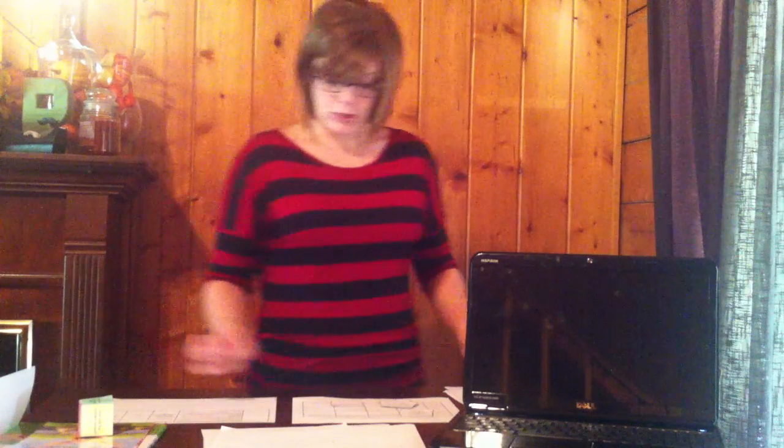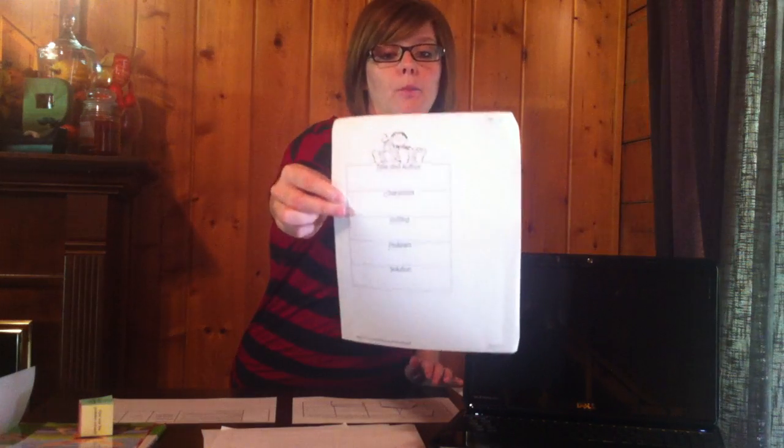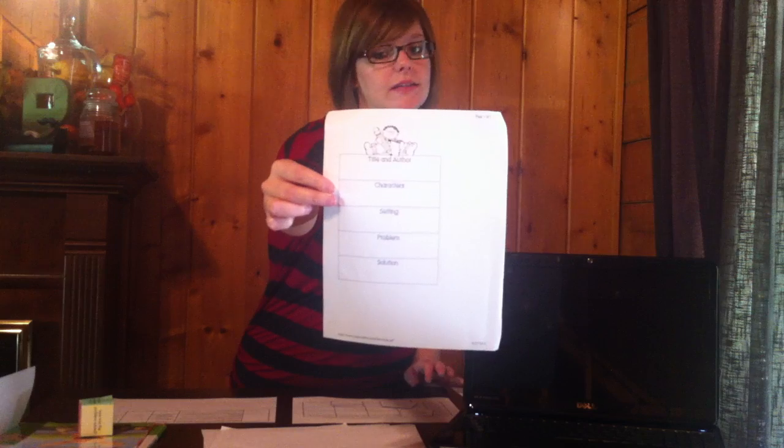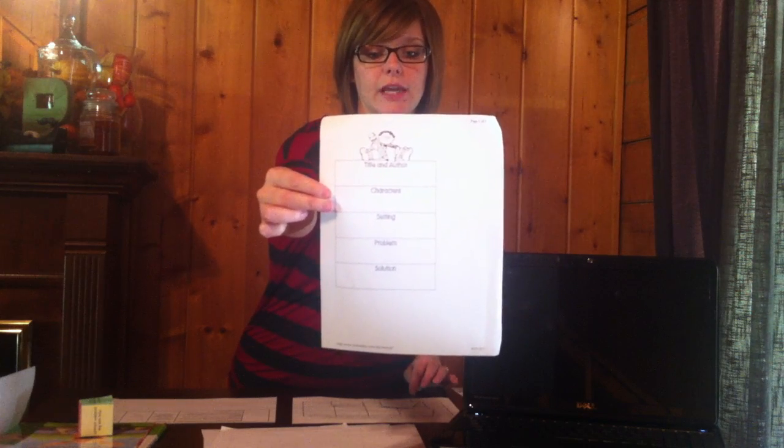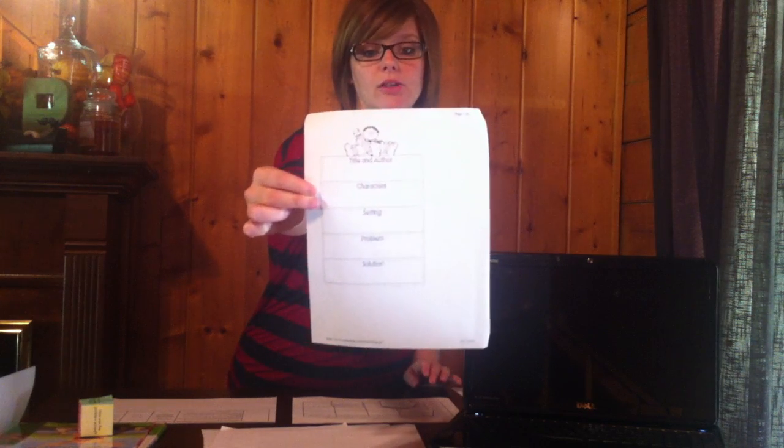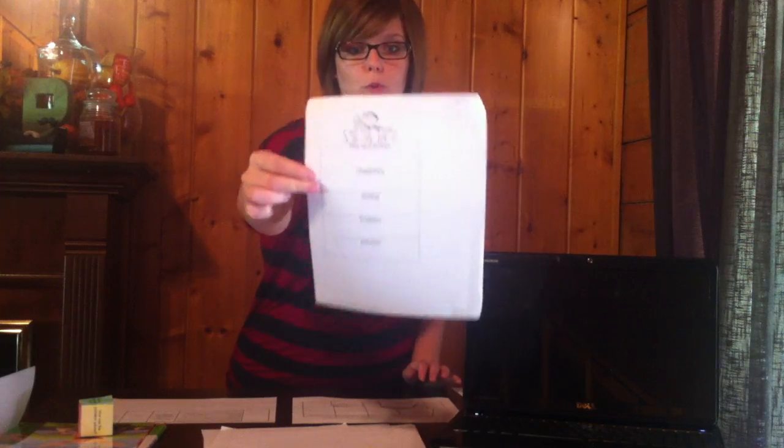For special needs, students with special needs will work one-on-one with a paraprofessional or the teacher until they better understand the elements of a story. They will reread the book, If You Give a Mouse a Cookie, and use a story map to organize the elements. I would have them reread that book with myself or a paraprofessional, and then we would help them fill out this map. It just says title and author, characters, setting, problem, solution. That way we can talk them through and work more one-on-one with them.